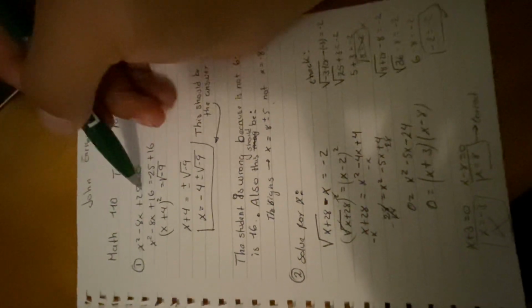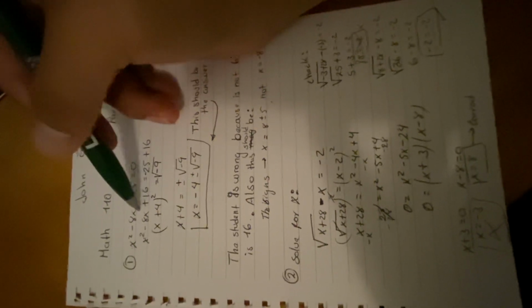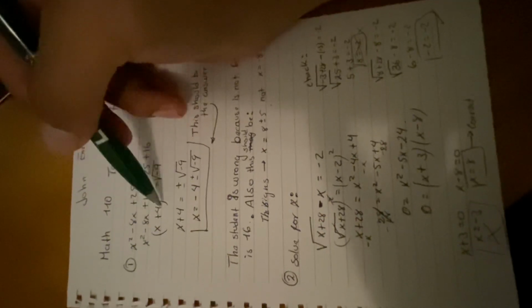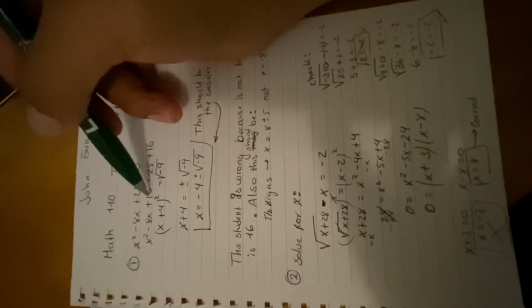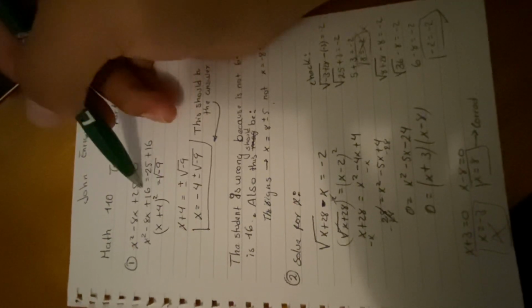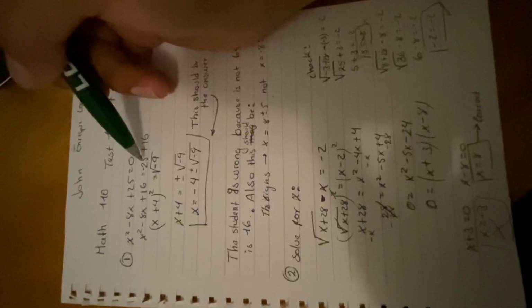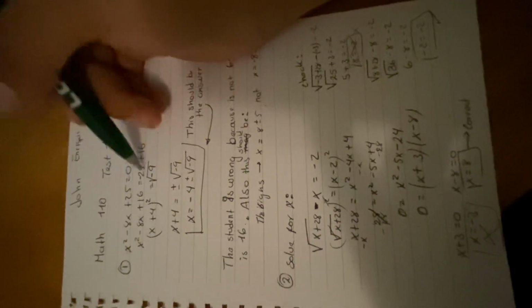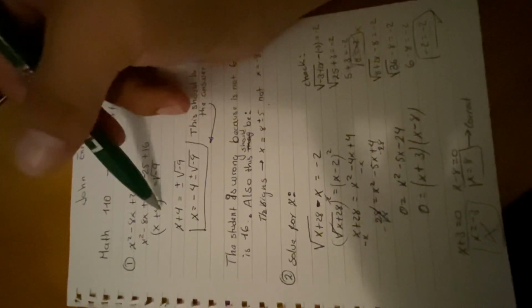Well, this was the problem, and what I did was to look for how it can be a perfect square. So I add here 16, I moved this 25 to the other side, and it goes with a minus sign, and also add the same 16. So after doing this, I got this.